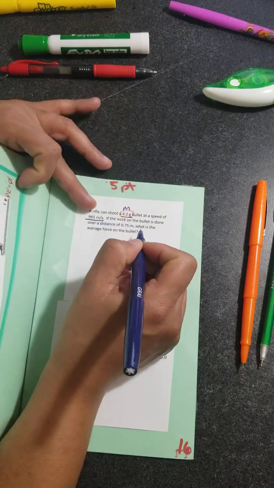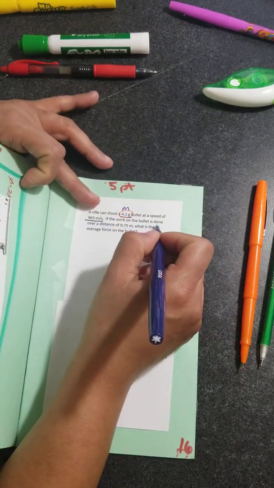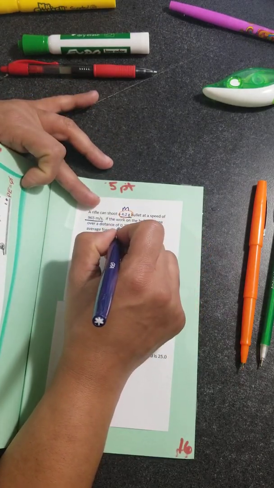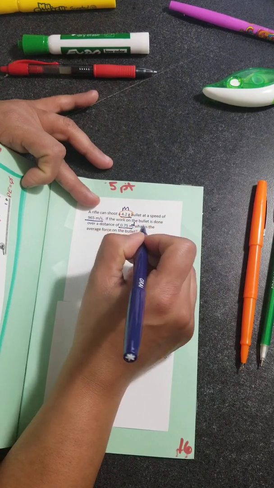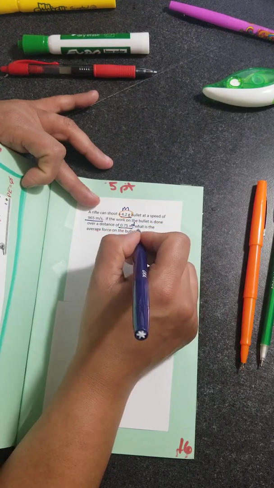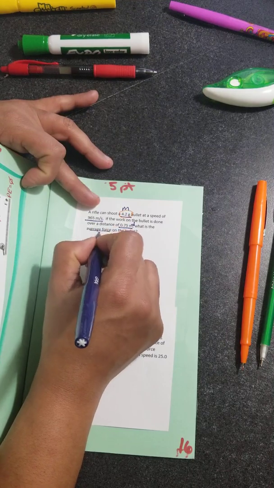meters per second. If the work on the bullet is done over the distance of 0.75 meters, what is the average force on the bullet?